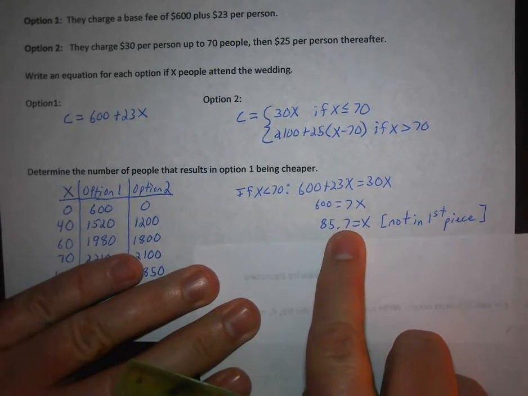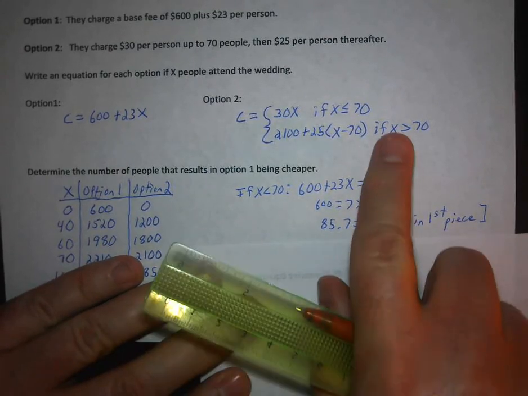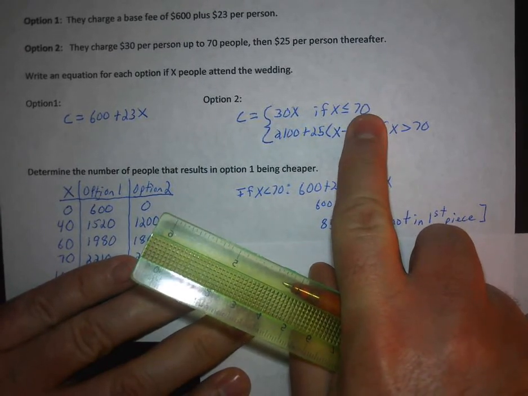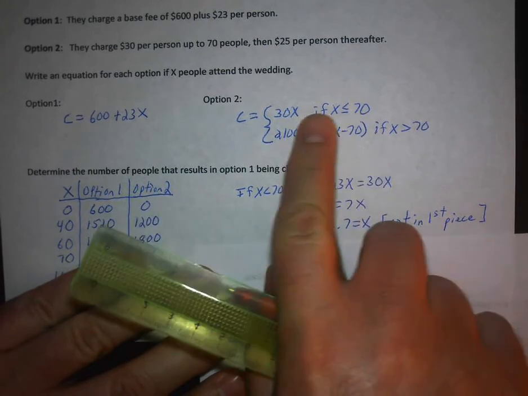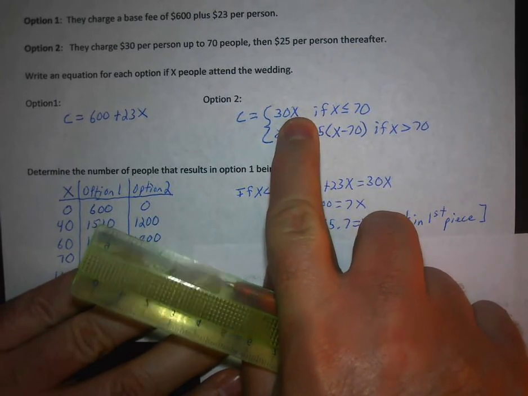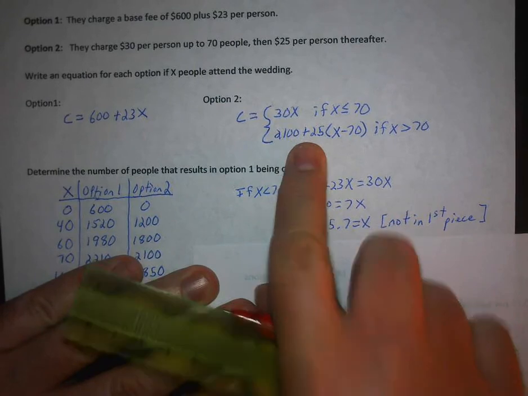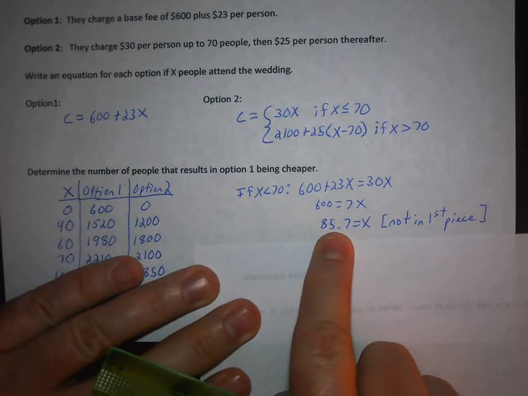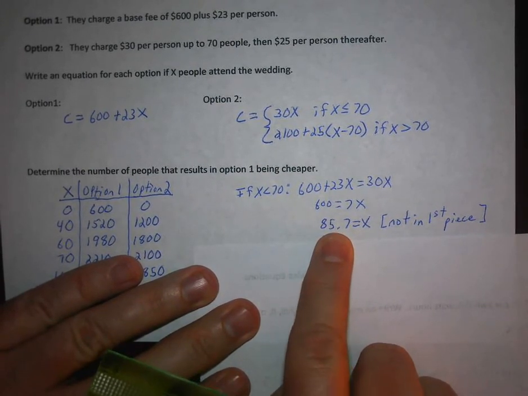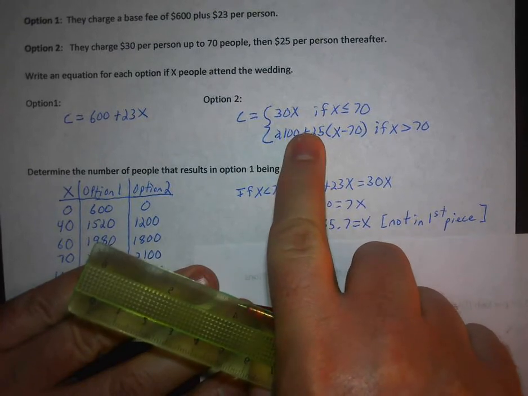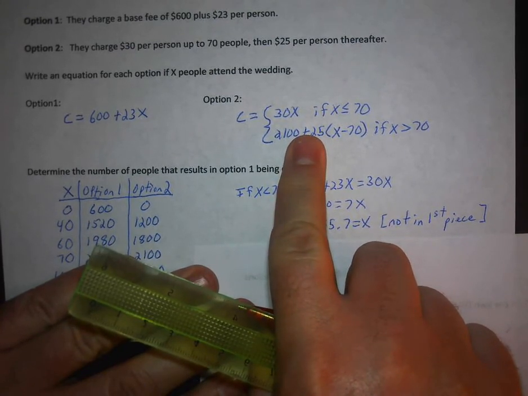You get 85.7. That is when the options are equal. But the problem is 85.7 is past 70. So we would not be using that first piece anymore. We'd be using the second piece. We can't just say 85 or 86 people now because the price changed after you got to 70 people.